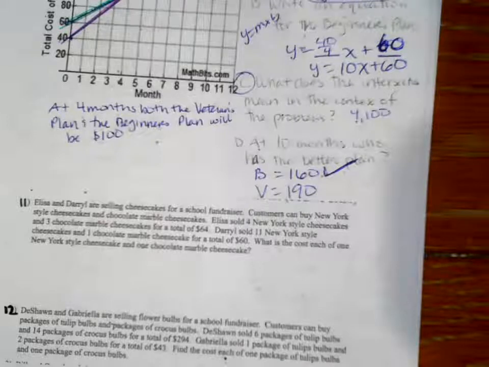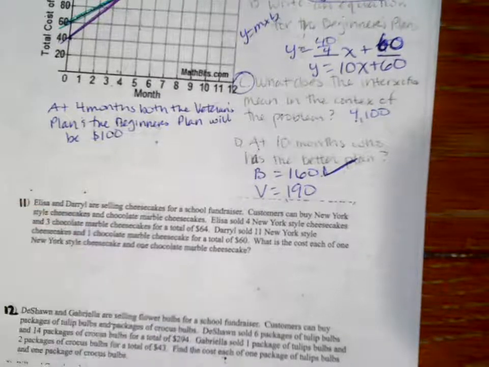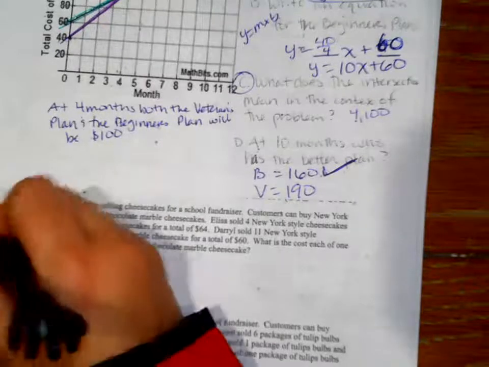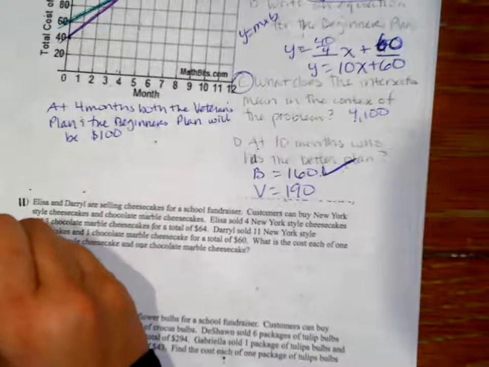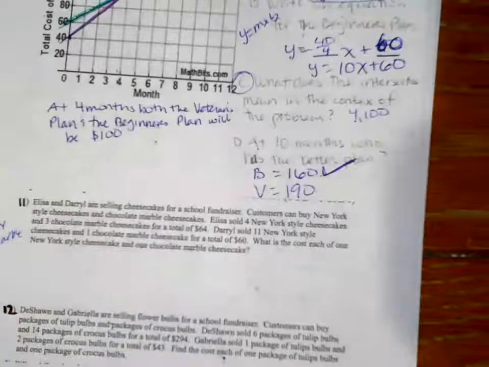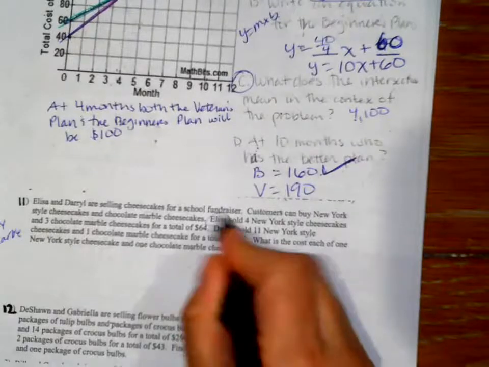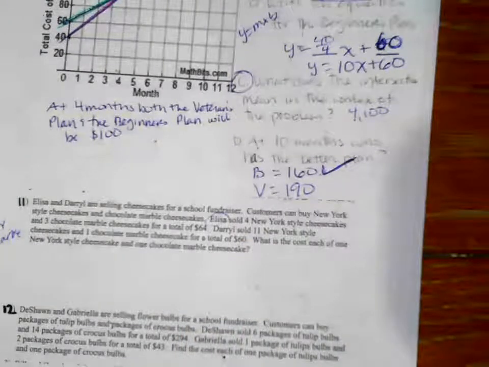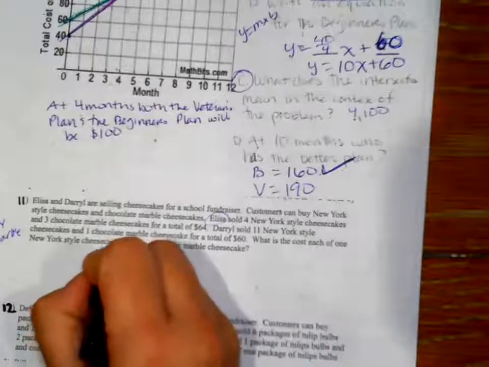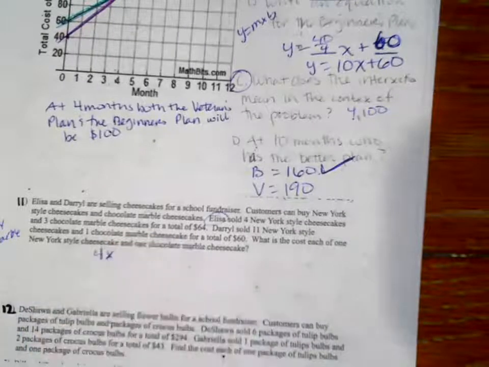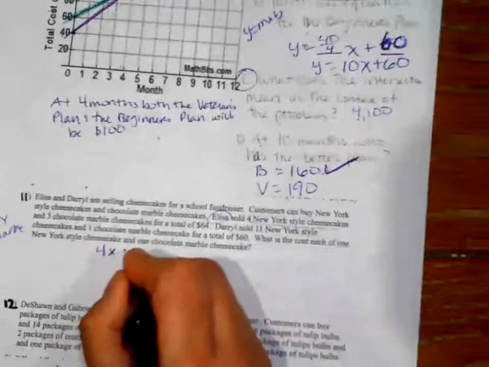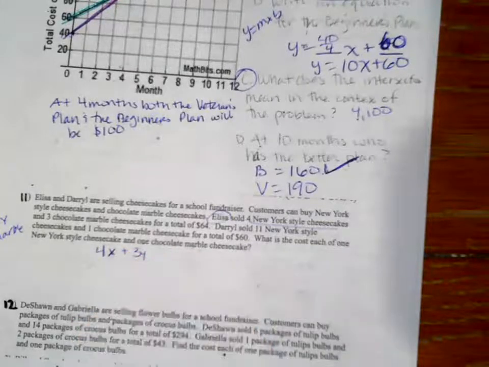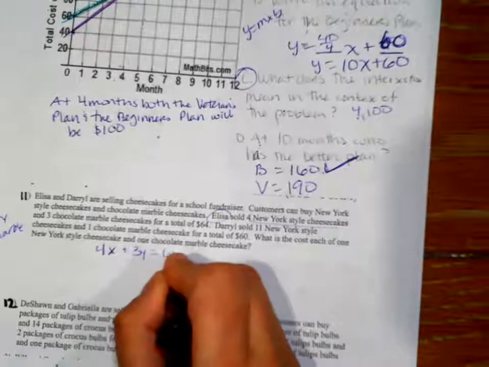I know that I'm going to make my X equal a New York cheesecake. So X is New York and Y is the marble cheesecake. Okay. So if you're asked to write one equation, you want to write the equation for Elisa's cheesecakes. She sold 4 times the cost of the New Yorks because she sold 4 New York cheesecakes. And she sold 3 marble cheesecakes for a grand total of $64.